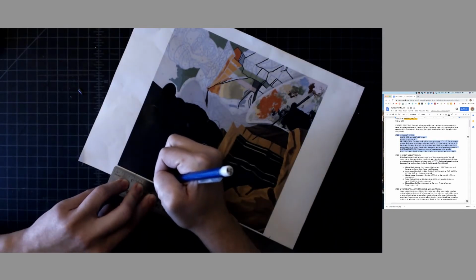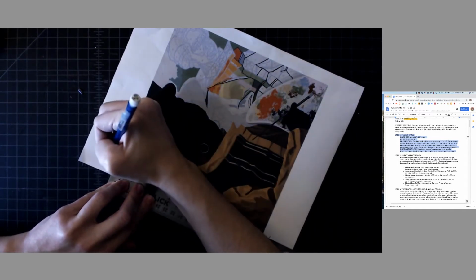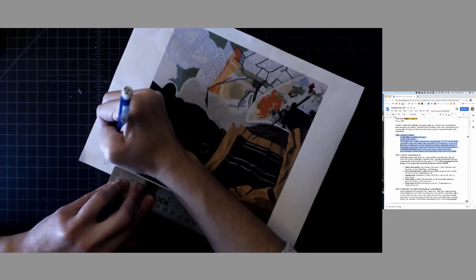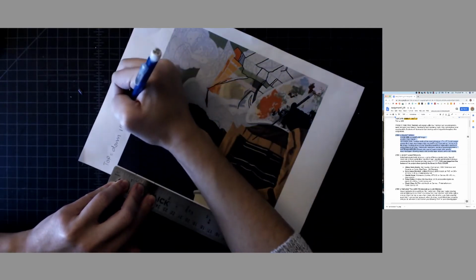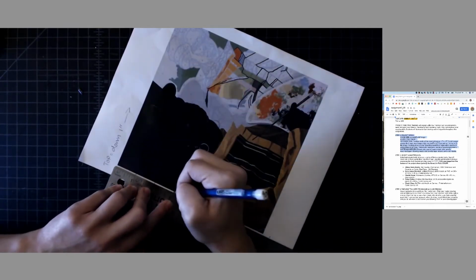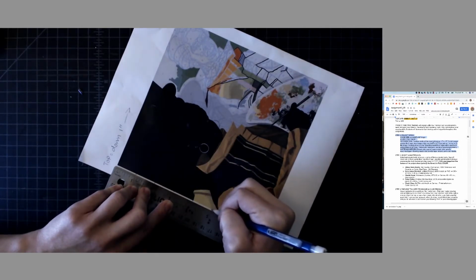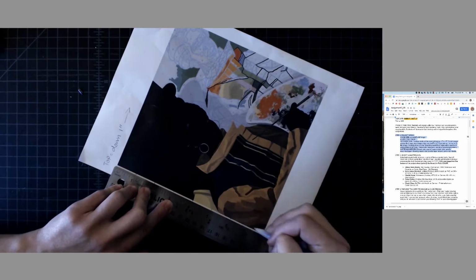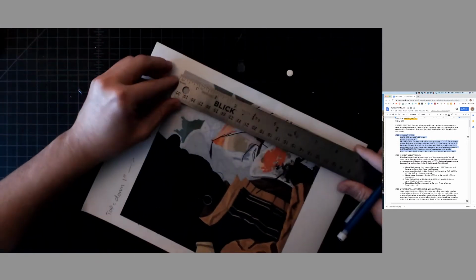So what I'm doing now is I'm just going to start, like I said, at the top of my image, and I'm going to go down 1 inch on both sides, right?